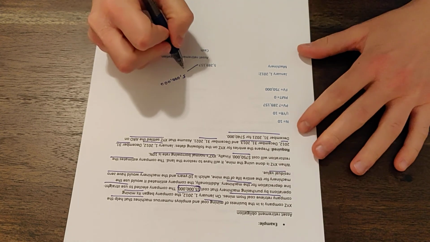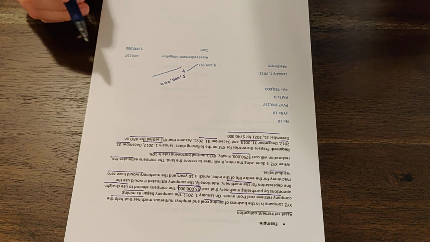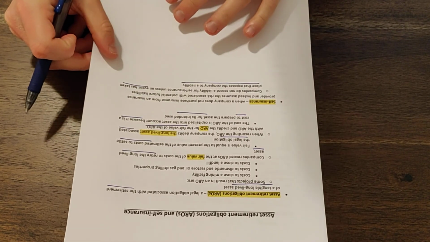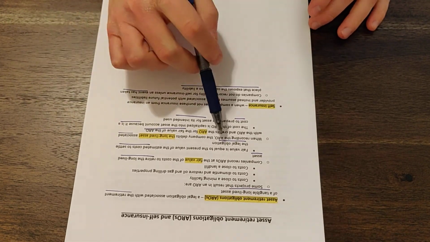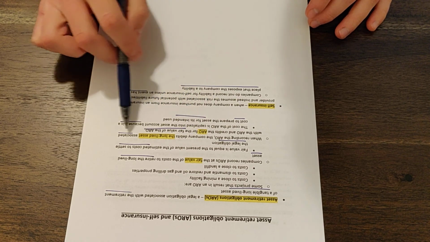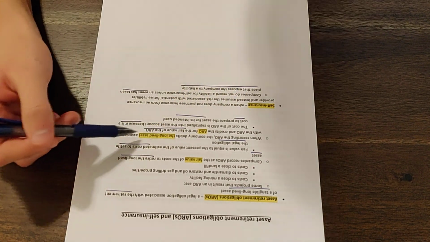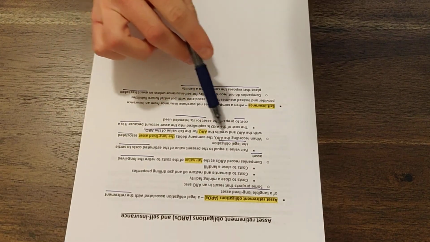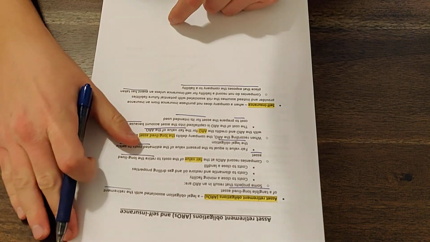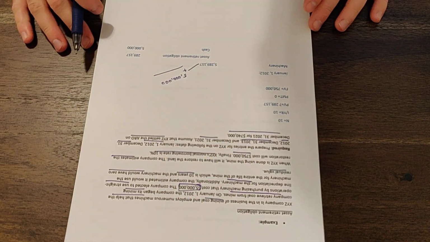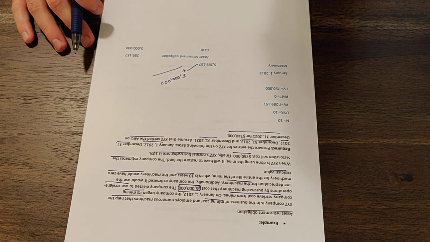Okay, well, first we have the cost of the machine, but then if we remember from the beginning, we have to actually capitalize the ARO into the long-lived asset. Okay, we debit the long-lived asset account associated with the ARO and credit the ARO for the fair value of the ARO. Okay, so we need to determine the fair value of the ARO. What's the fair value of the ARO? It is the present value of the asset retirement obligation.